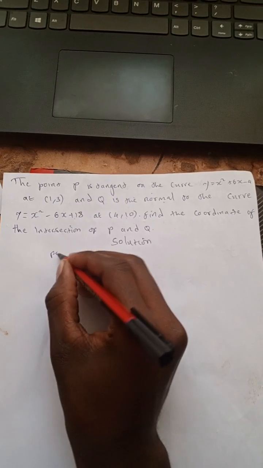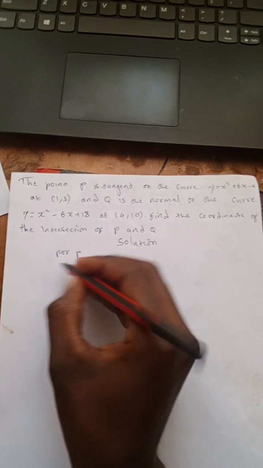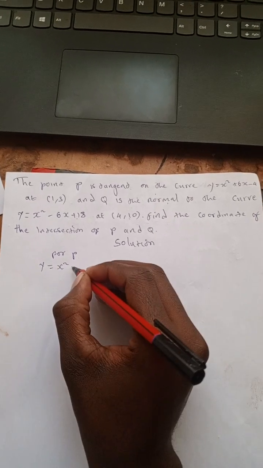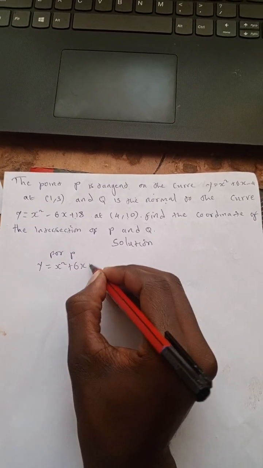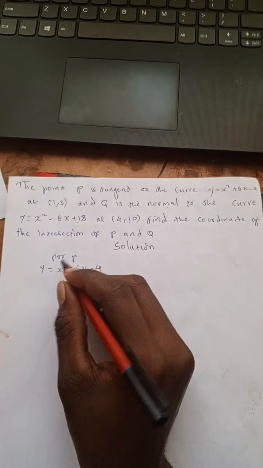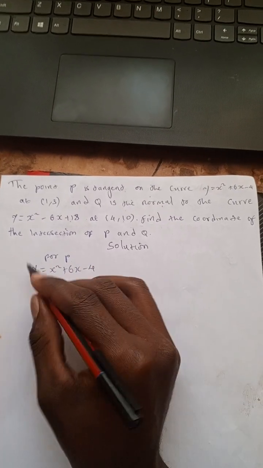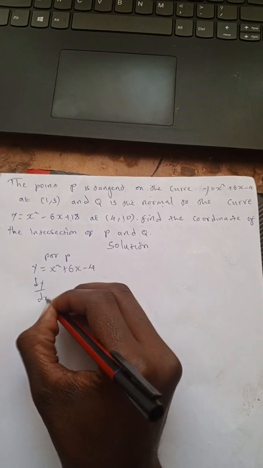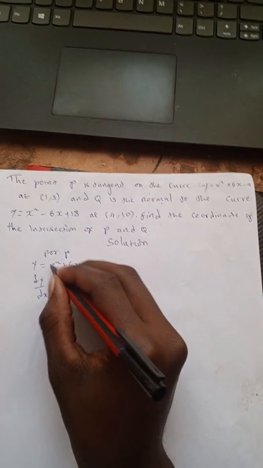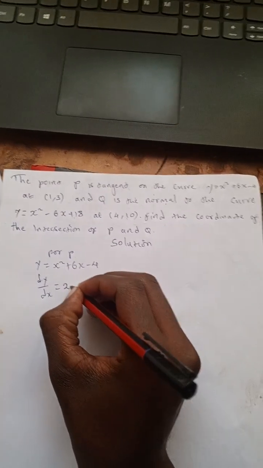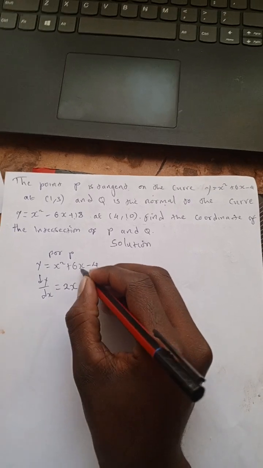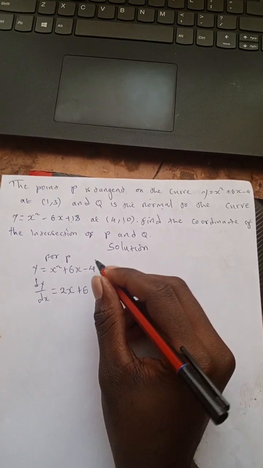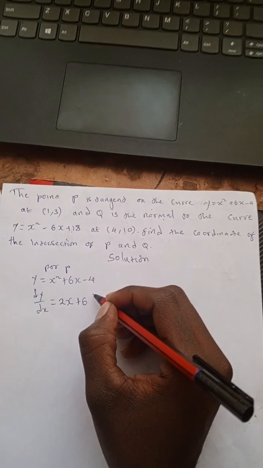So for P, we have our curve y equals x squared plus 6x minus 4. First things first, we need to find the first derivative of the curve. So dy/dx: when you differentiate x squared, we get 2x. When you differentiate 6x, you get 6. But when you differentiate a constant, we get 0.